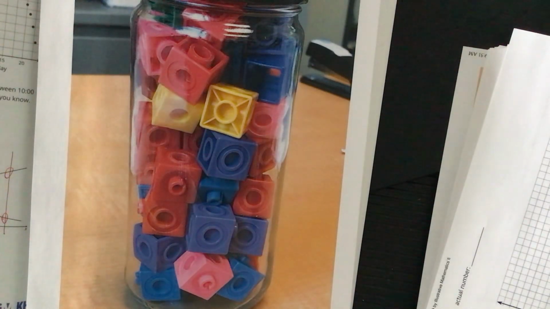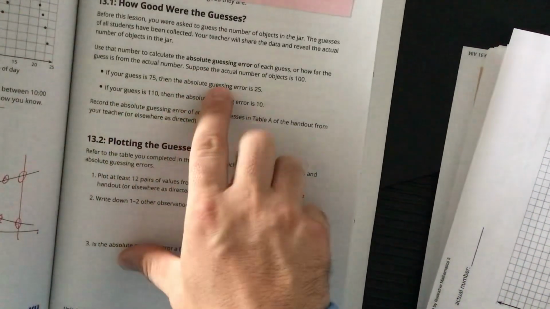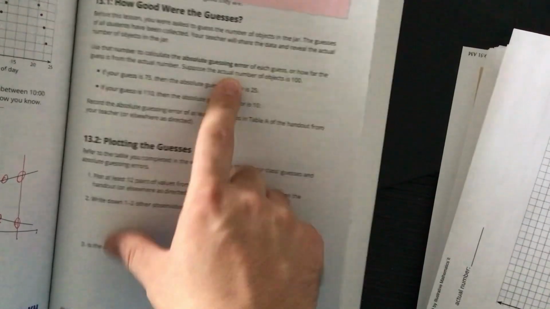So I asked you how many were in here. Hopefully you wrote your number down. It's just a guess how many blocks are in there. I'm going to tell you in a minute. We are going to talk about something called the absolute guessing error, okay? Absolute value.